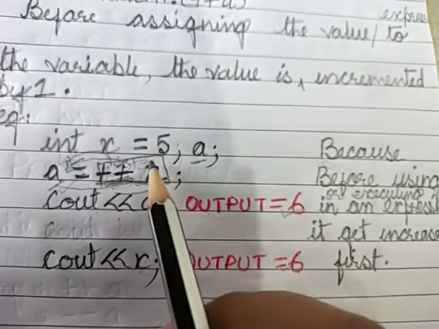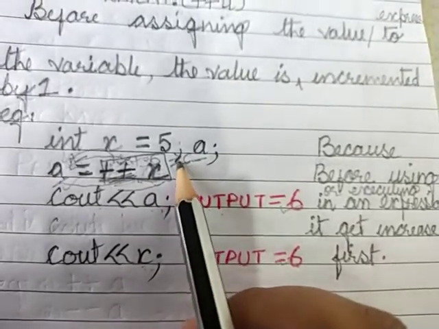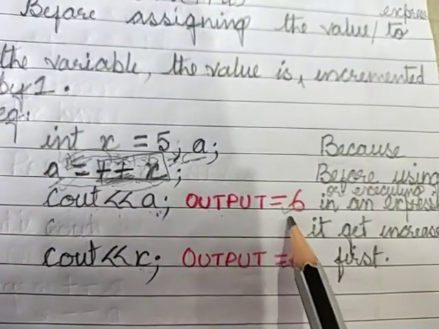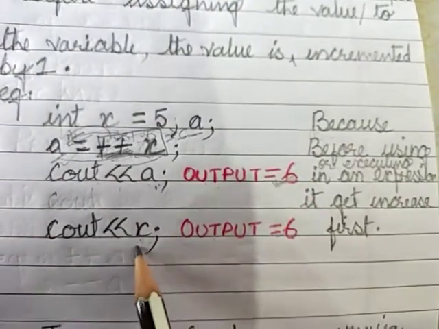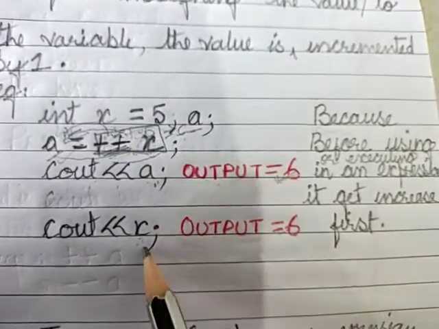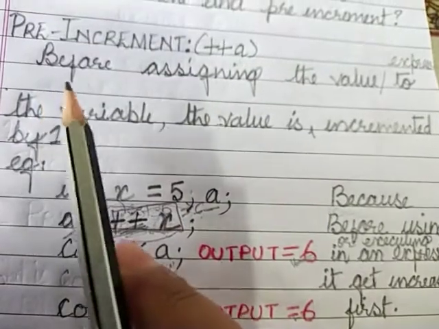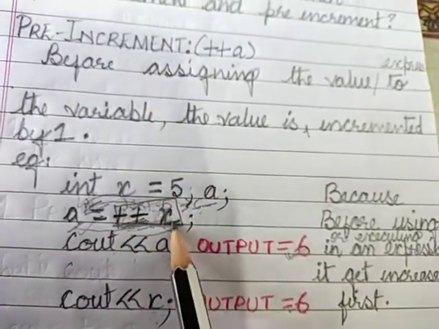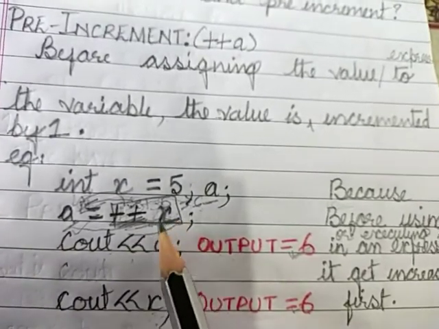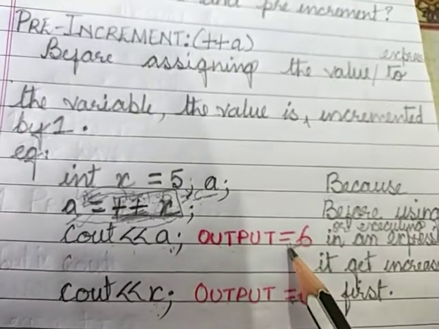That is, the value of x, which is 5, gets increased first by 1. It changes to 6, and then it gets assigned to a. Therefore, when you print out the value of a, it will be 6. And the value of x automatically gets increased from 5 to 6. Therefore, when you print out, the value of x will be 6. That means in pre-increment, before this expression executes, the value of x is already increased by 1, so the new value is 6.